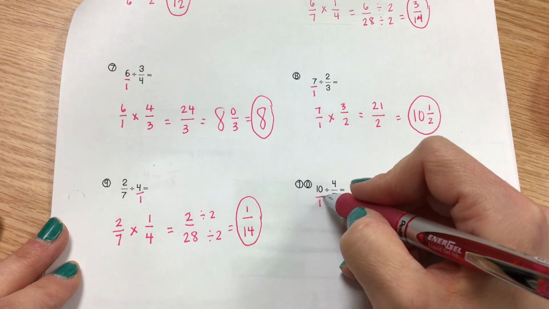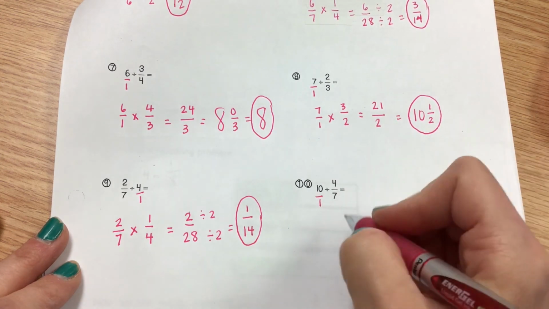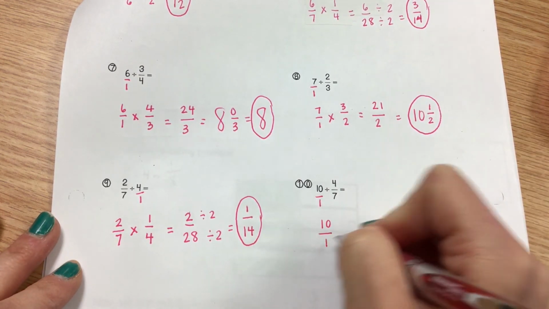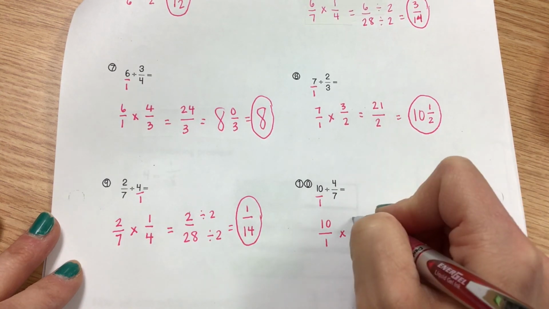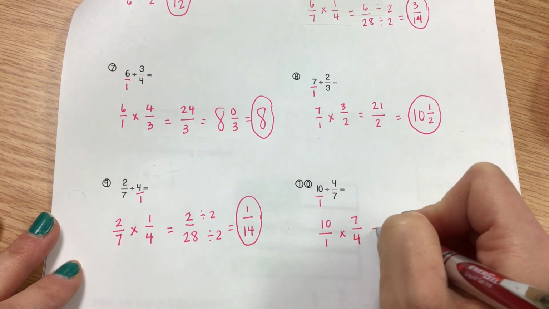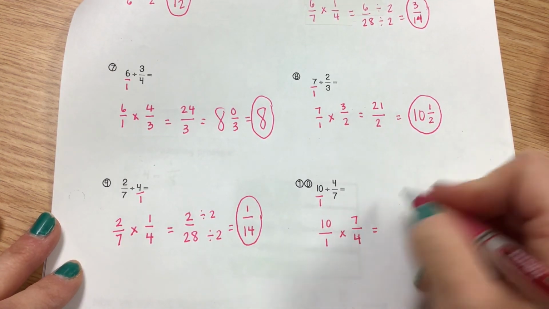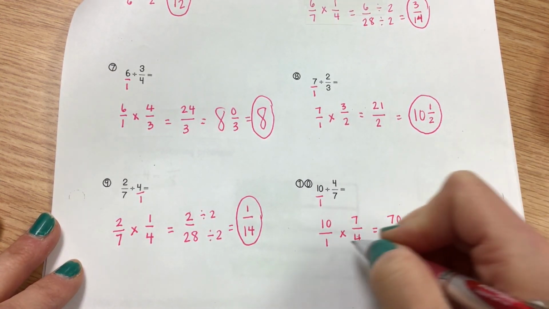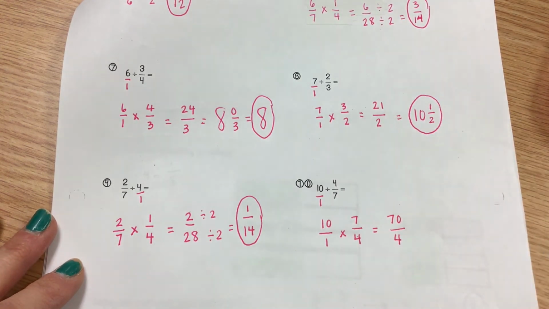So our last one is 10 divided by 4/7. I went ahead and put that over 1 since it's a whole number. So 10 over 1 times, finding the reciprocal of 4/7, and it is 7/4. We've got a big one here. 10 times 7 is 70. 1 times 4 is 4.